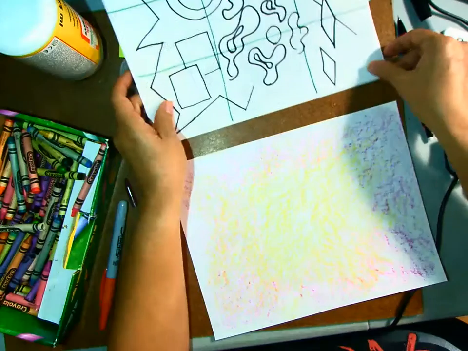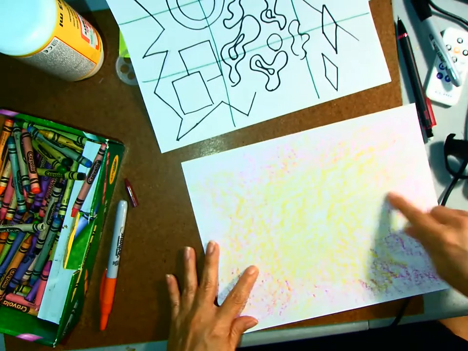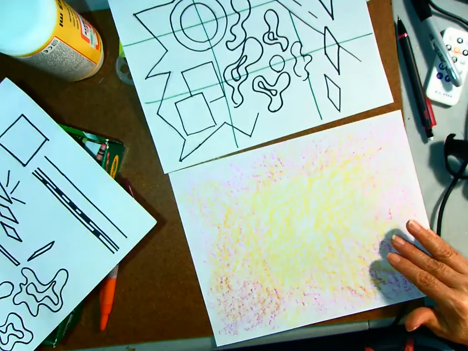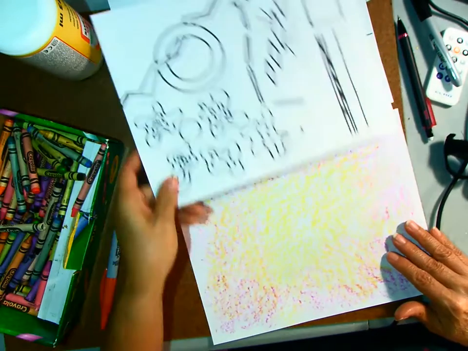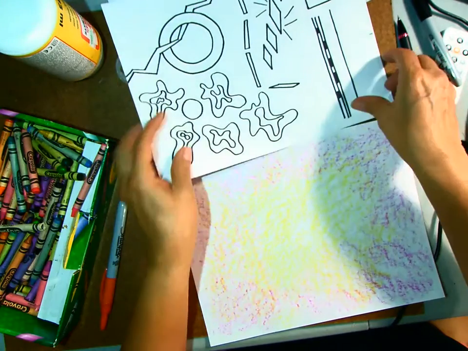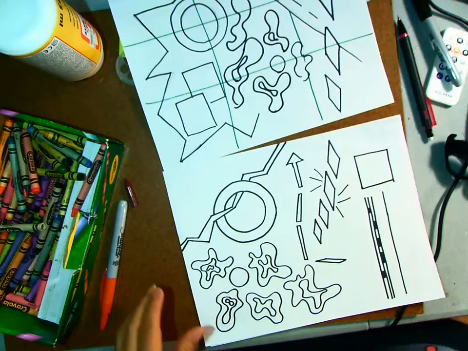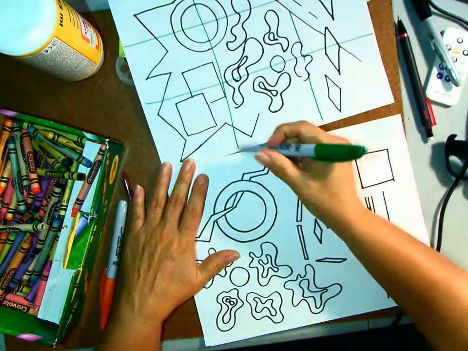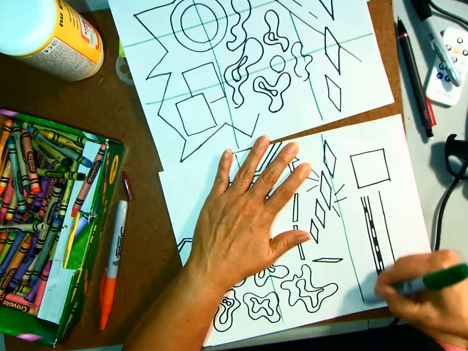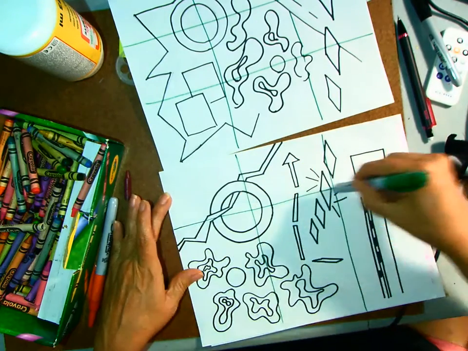So let's just pretend that I see my lines here, and I do want to use this design. I like that design. So now let's see the rule of thirds in this one. Let me divide it. You don't have to do this on your paper.